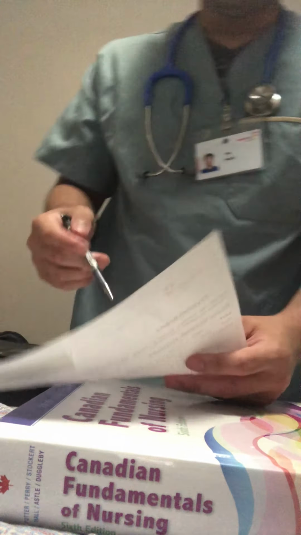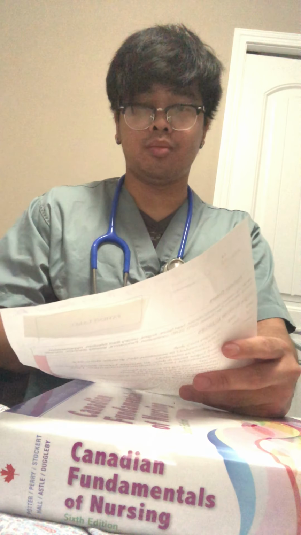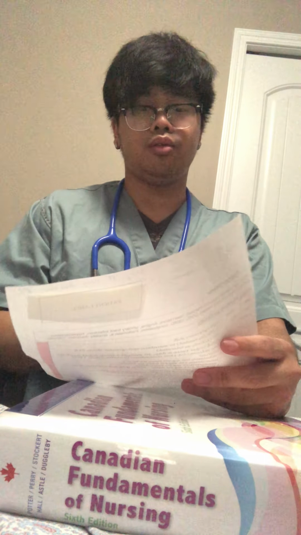I also forgot to mention that before my first check, I forgot to check my PTT sheet. So first off, we're going to check our PTT sheet, and it says here 27 seconds, so it is within the normal range of 22 to 37 seconds.